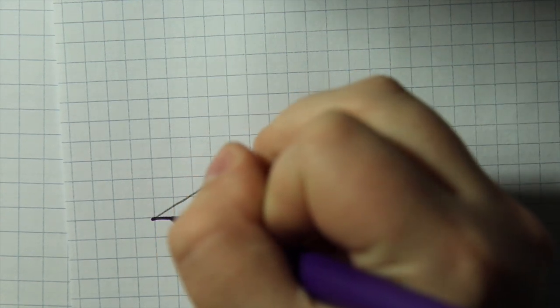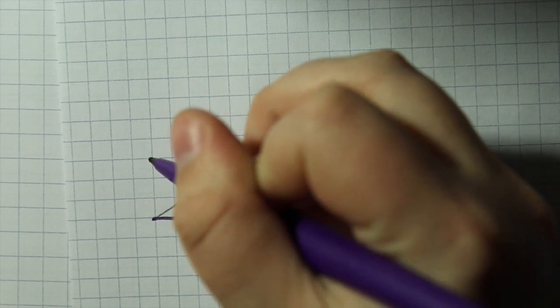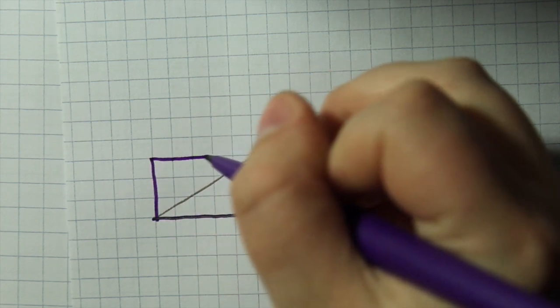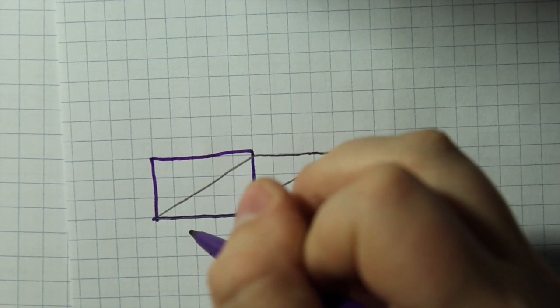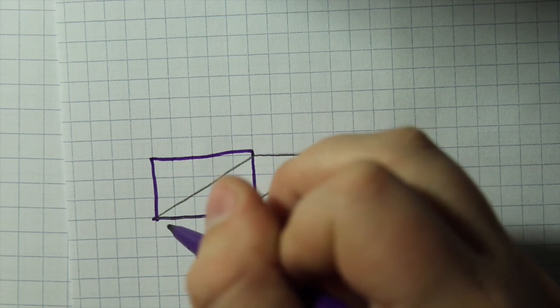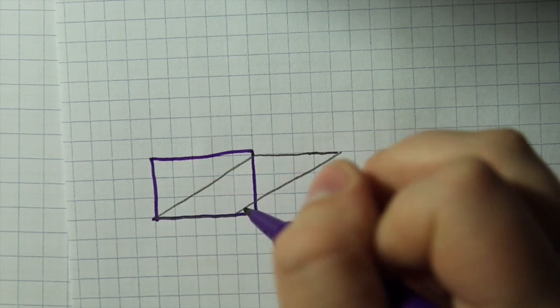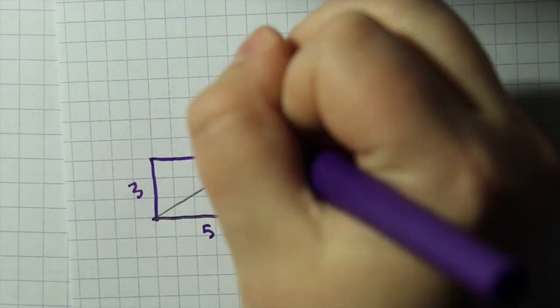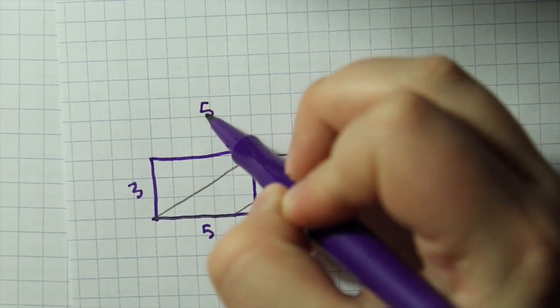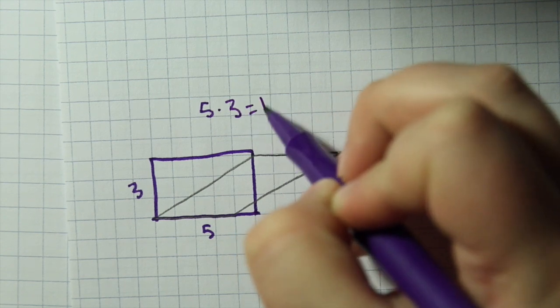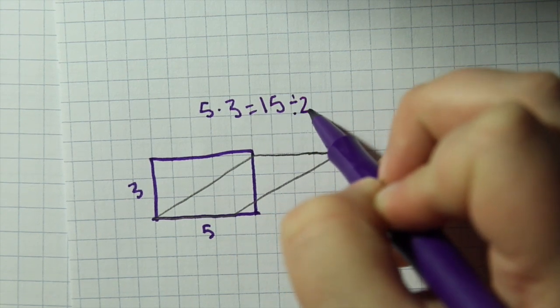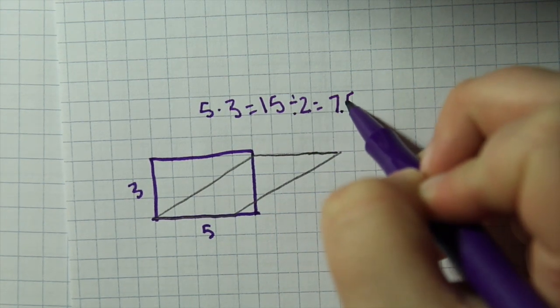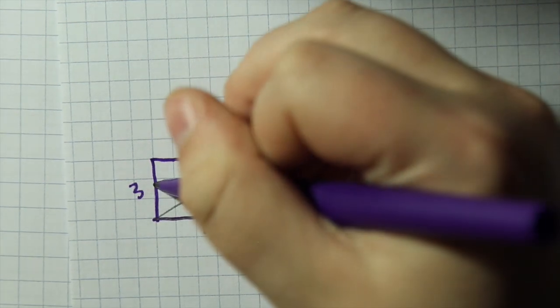So first thing I'm going to do is the same thing similar to the triangles. I'm just drawing a rectangle over a line that I see splits it in half. So I'm just tracing that here. Counting out my boxes, it's a 5 by 3, so it's going to be a rectangle with a 15 area, but of course we're dividing out that side that we don't need, so it's going to be 7.5.